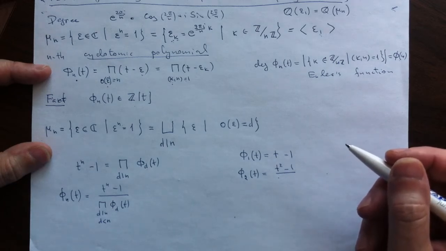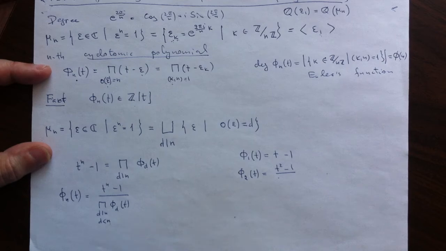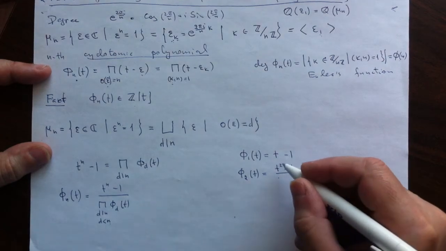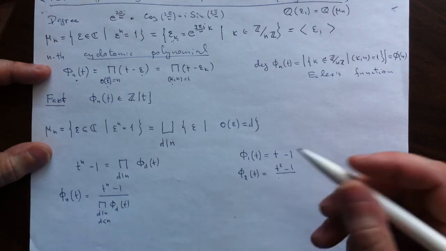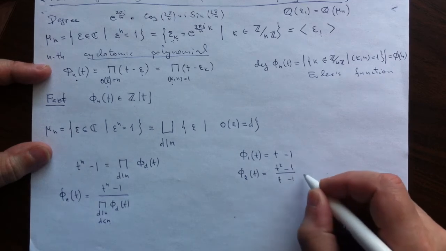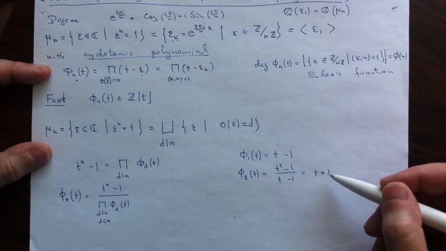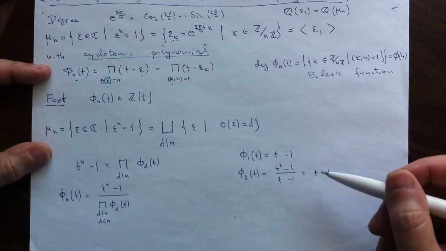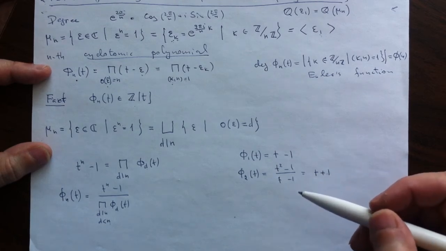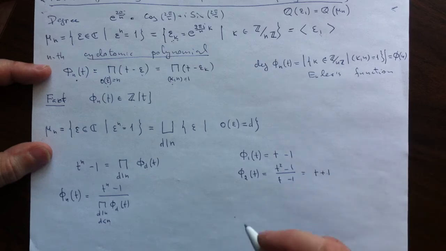The only divisor of 2 smaller than 2 is just 1, and then we'll have to divide by t minus 1. Of course, the result is t plus 1. So what it says is negative 1 is the only complex number of order 2, and it is obviously true.